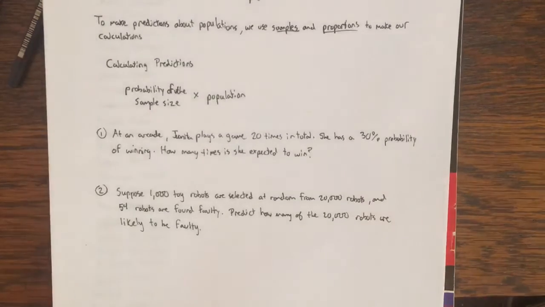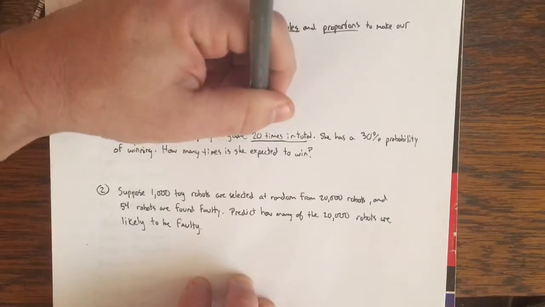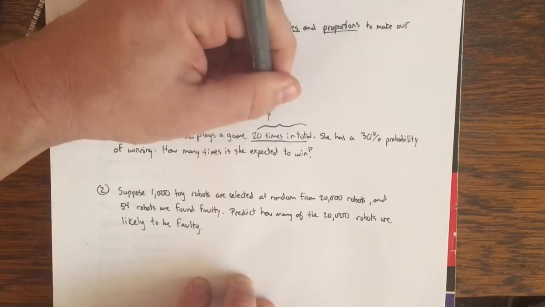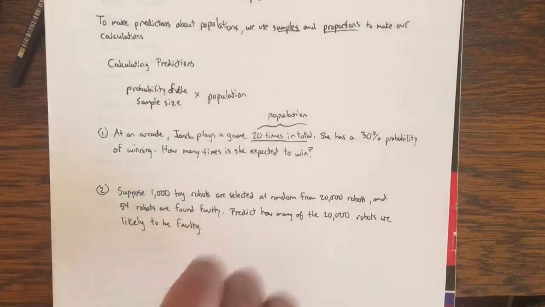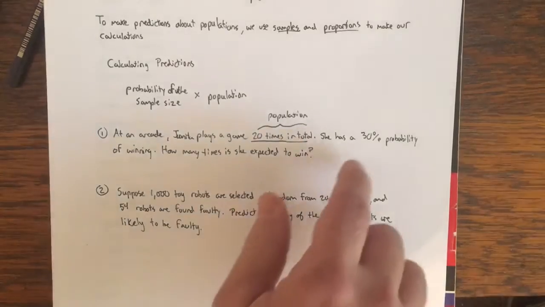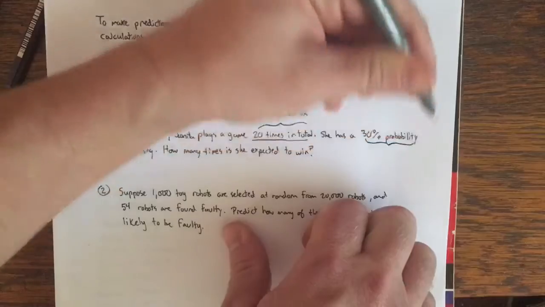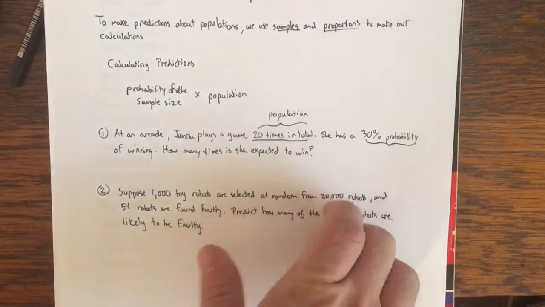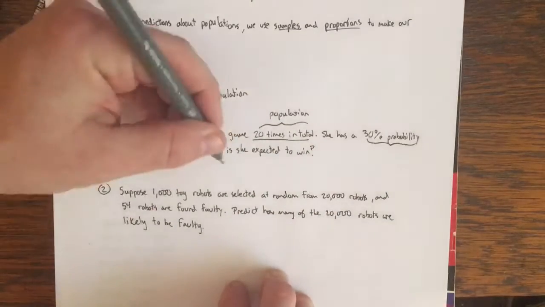So let's analyze our word problem and pick out our key information. So the 20 times in total is actually referring to the total population size. Now we're not dealing with people here, but we're dealing with the total number of times that something happens. And then we have our probability measurement of winning over here. So what we're going to do, we're going to take these two measurements and multiply them together.